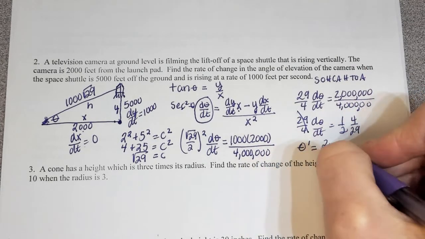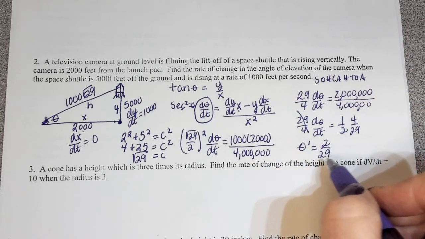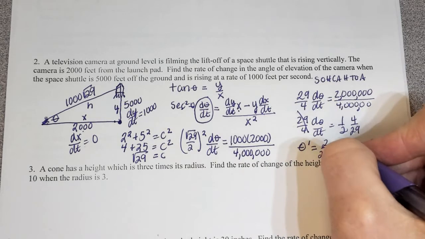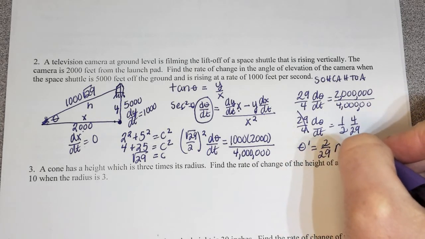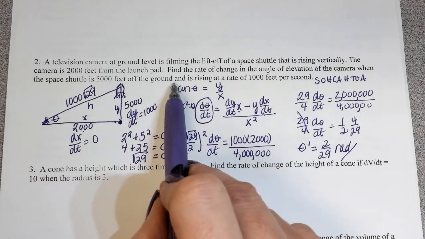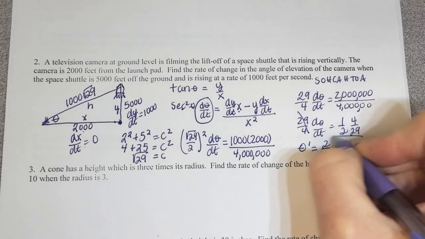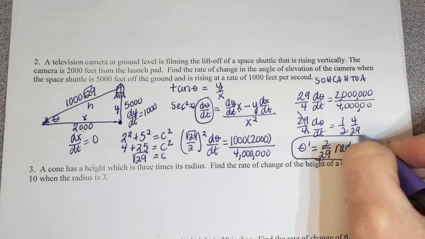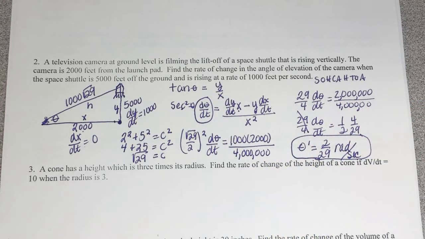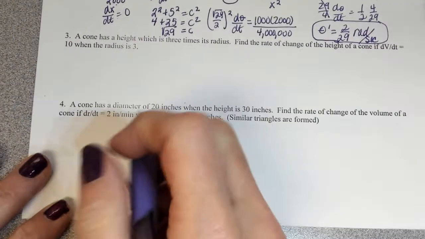And angles are measured in either degrees or radians. And in this case, it would have to be in radians. So it's going to be 2 over 29 radians per, let's see the units, seconds. So that's going to be the rate of change of our angle of elevation. Of course, we could use a calculator if we wanted that as a decimal.